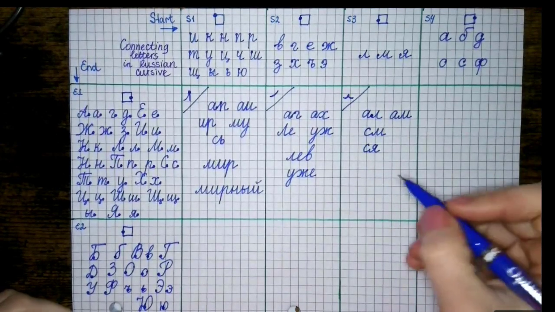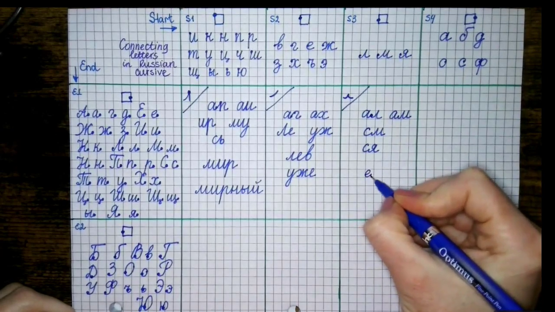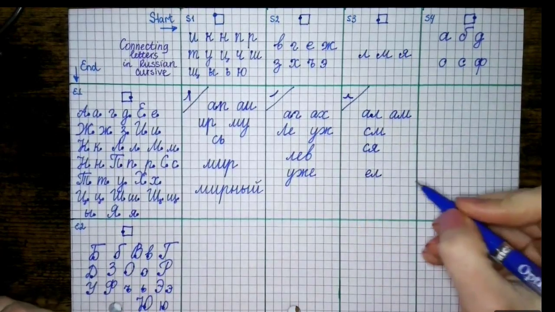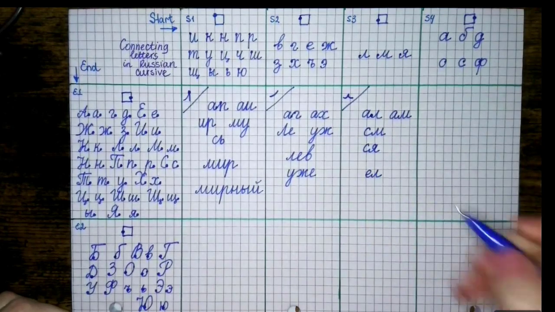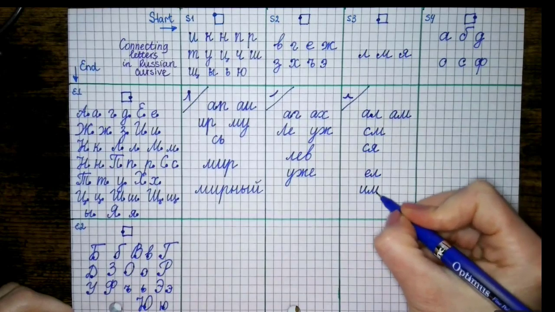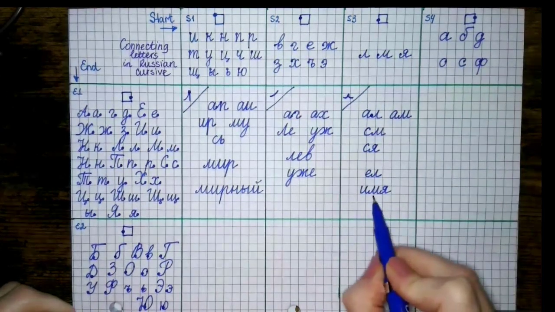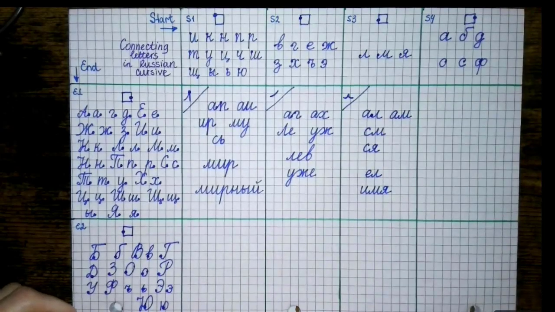Let's have some words here. Let's have the word ел, which is past tense for eating, he ate. And the word имя. Here we have two connections like that. We connected E to M and M to ya.